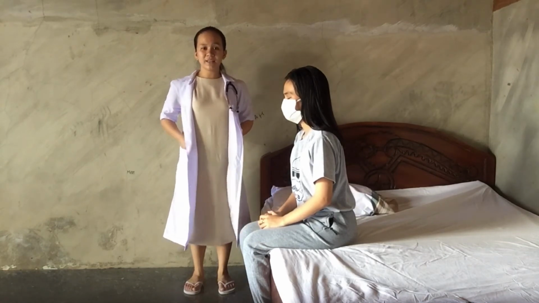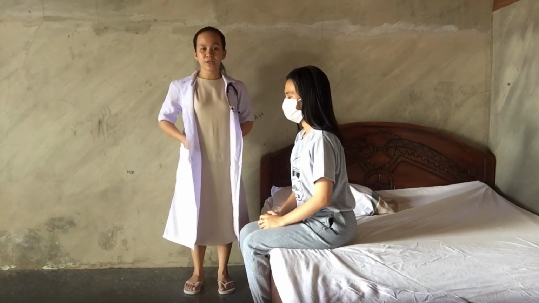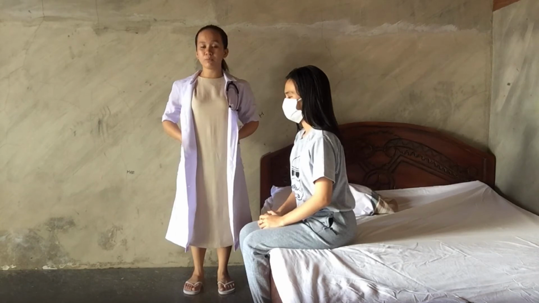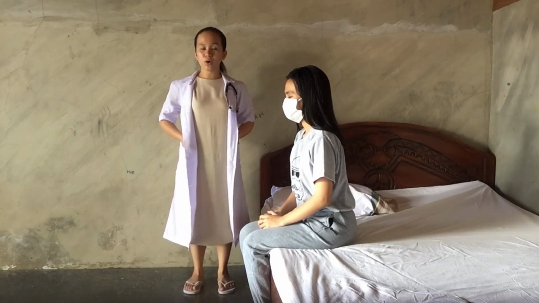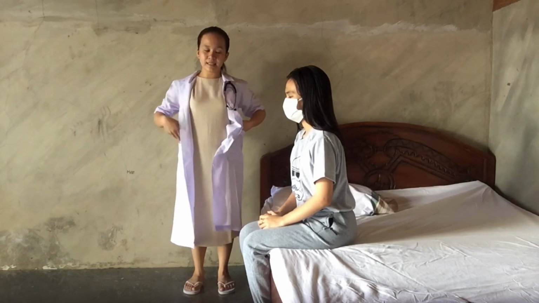Next, auscultate the carotid artery one at a time. Normal findings: no sounds heard on auscultation. Abnormal findings: presence of bruit in one or both arteries suggests occlusive arterial disease.